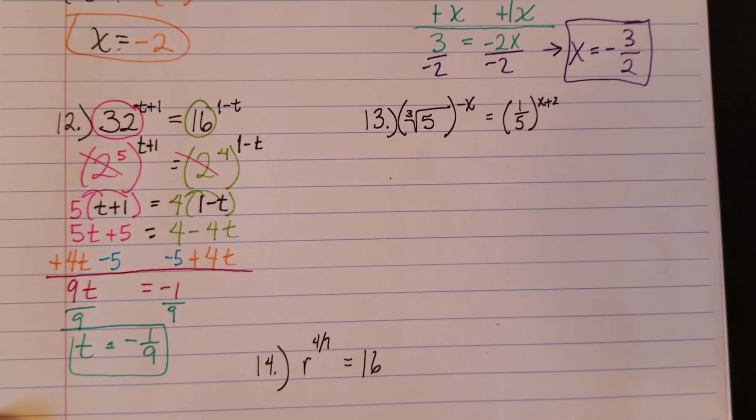All right, number 13, we have the cubed root of 5 raised to the power of -x, and then we have 1/5 raised to the power of x plus 2. So again, we're trying to get both sides written in terms of the same base.